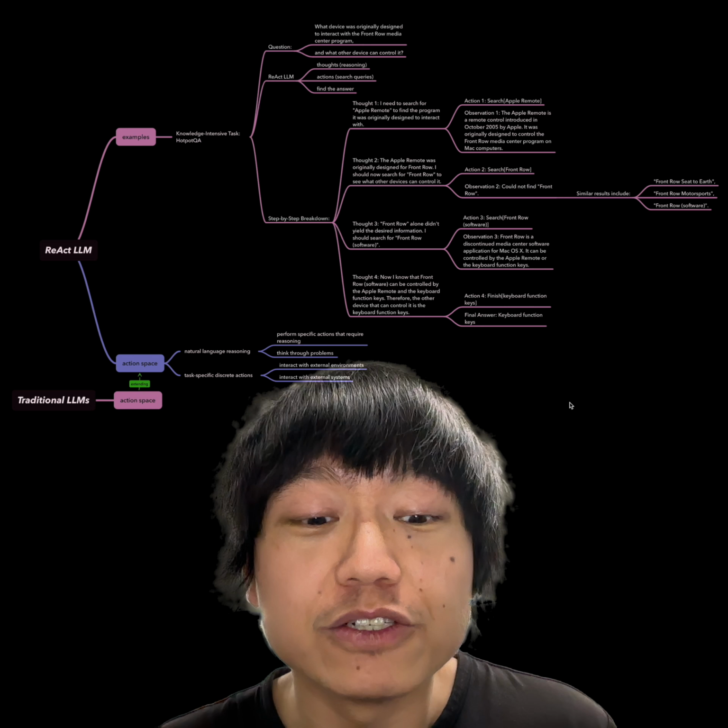First, let's talk about the knowledge-intensive task, which is HotpotQA. HotpotQA is a question-answering dataset that requires multi-hop reasoning over multiple documents or pieces of information to arrive at the correct answer. The example question is: what device is originally designed to interact with the Front Row media center program, and what other device can control it? ReAct in action in this large language model uses a combination of thought, which is reasoning, and actions, which are search queries, to find the correct answer. Now let's try to break it down step by step.